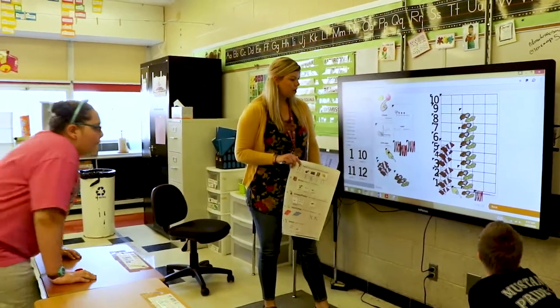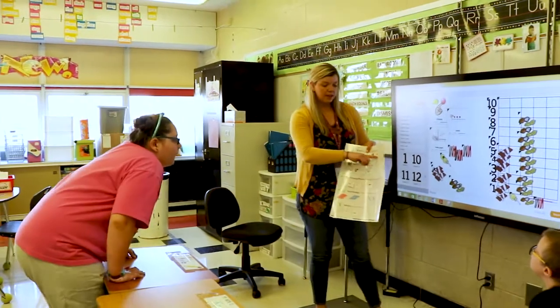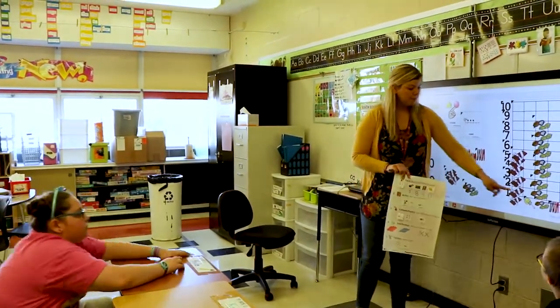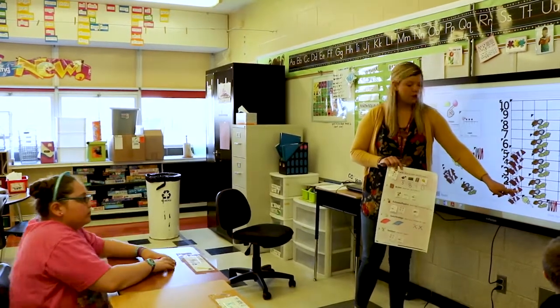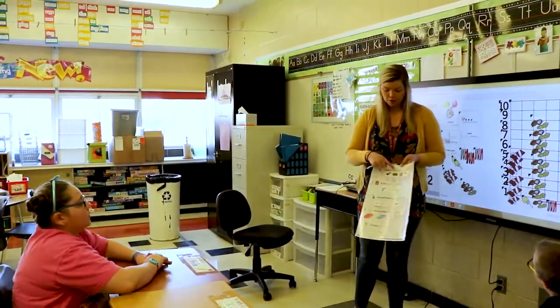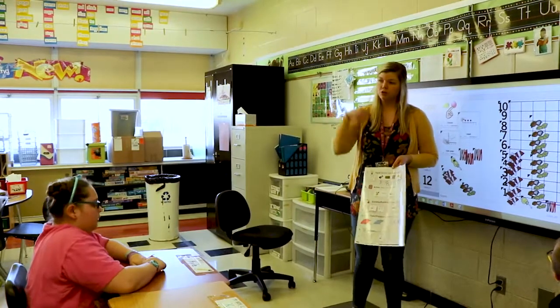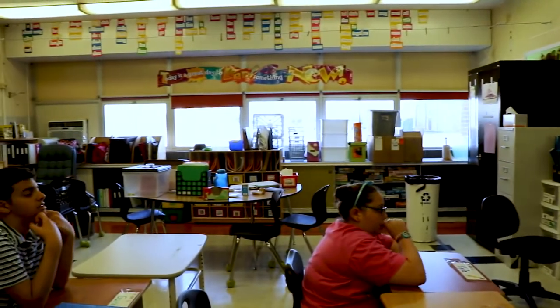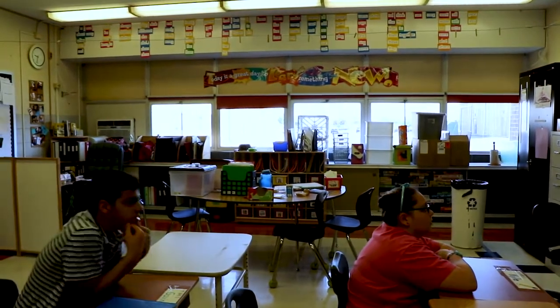All right, we have one more we need to do because the lollipops had 0, and we all remember we don't put any on the graph, right? This one will be empty because there's no lollipops. So the last one we have to do is the licorice. Omar, do you want to come up and do the licorice? Make the graph with the licorice? Come on up, bud.